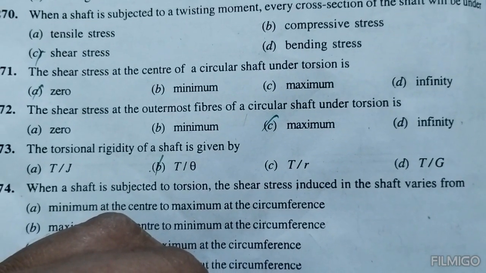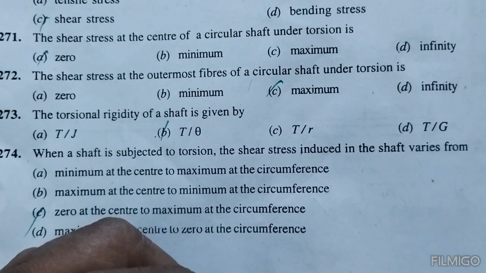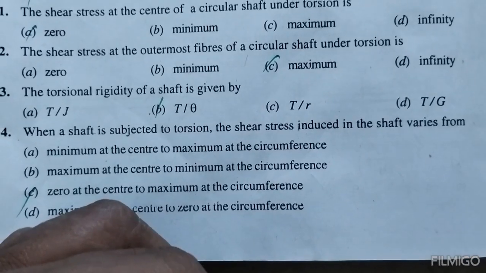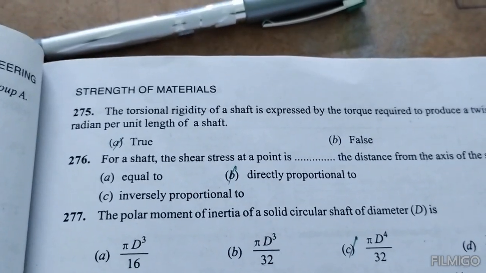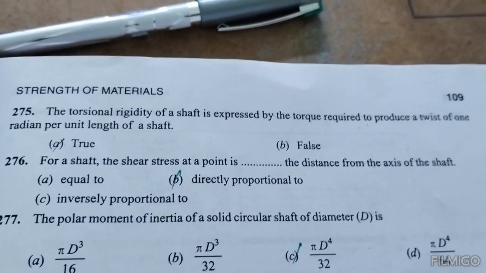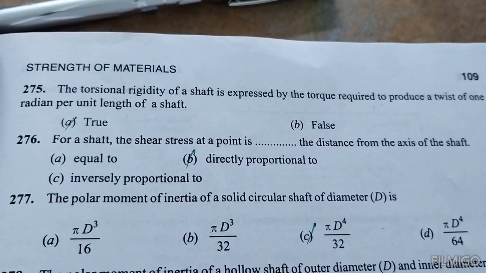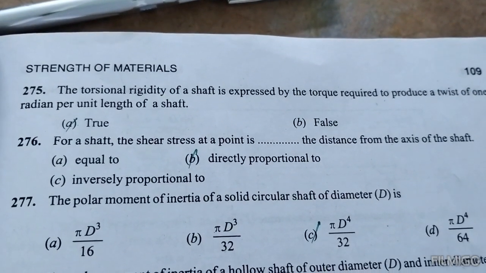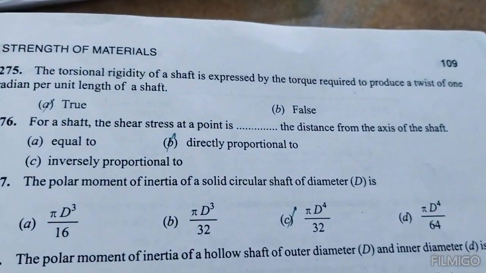The torsional rigidity of a shaft is given by C times J. When a shaft is subjected to torsion, the shear stress induced in the shaft varies from 0 at the center to maximum at the circumference. The torsional rigidity of a shaft is expressed by the torque required to produce a twist of 1 radian per unit length of shaft. For a shaft, the shear stress at a point at a distance from the axis of the shaft is directly proportional to the distance.